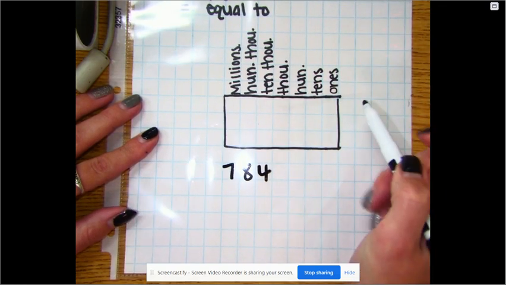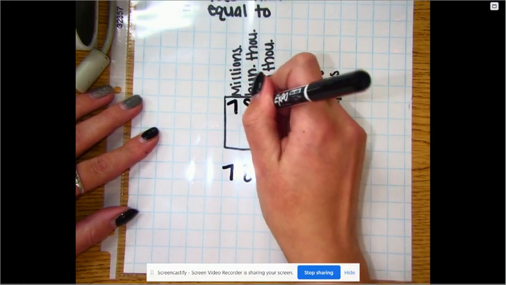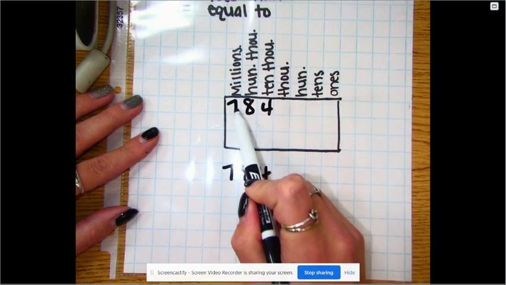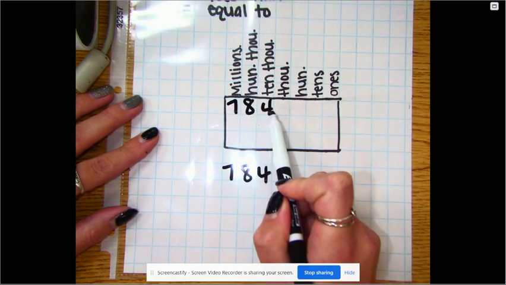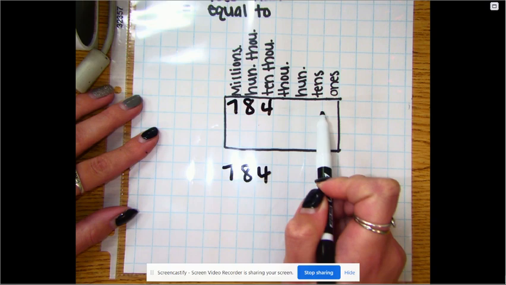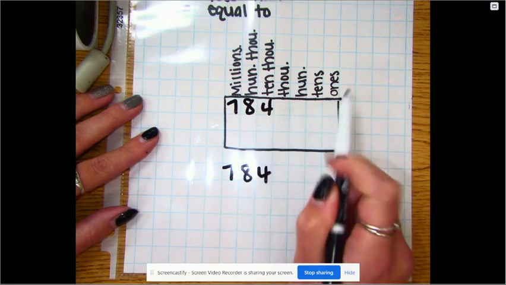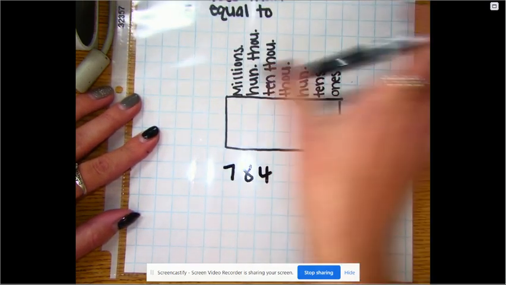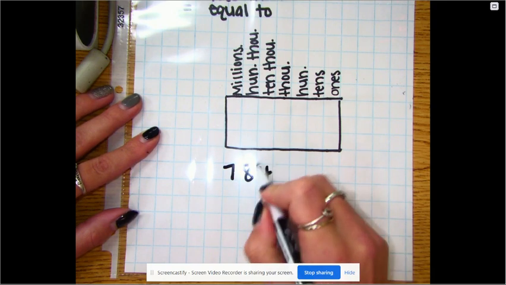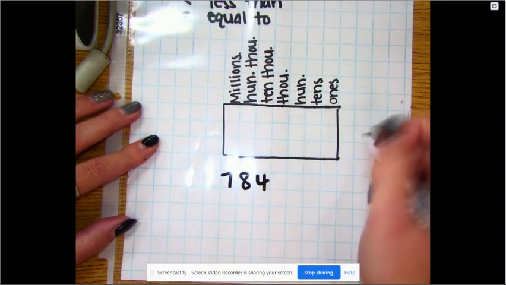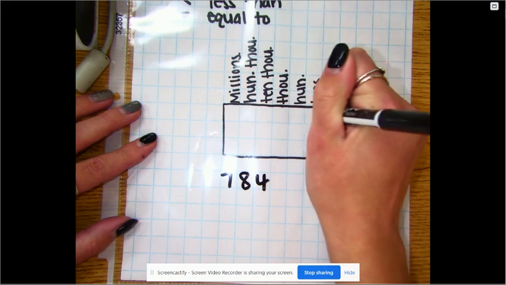If I don't start it in the ones place, I'm going to get the wrong value. I'm going to get the wrong number. Say I started it over here. This would be 7,084,000. Uh-oh, I can't have blanks open on the right like that. That's not correct, so I'd know I'd made a mistake. You always have to start in your smallest value. So let's plug that number in.